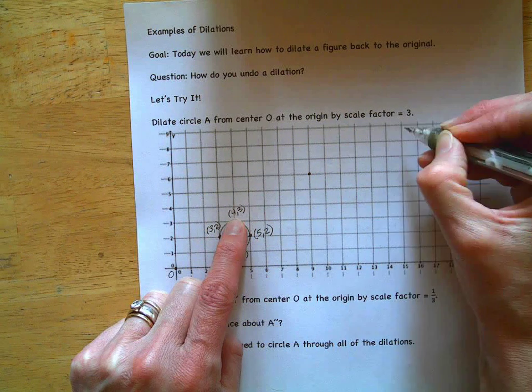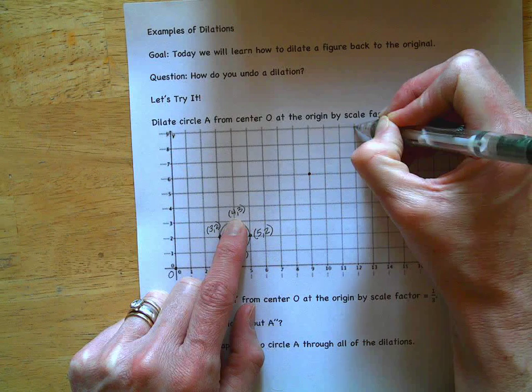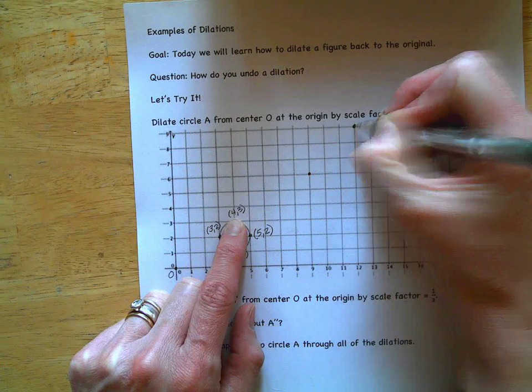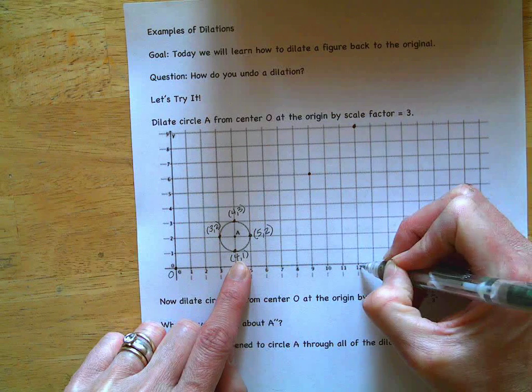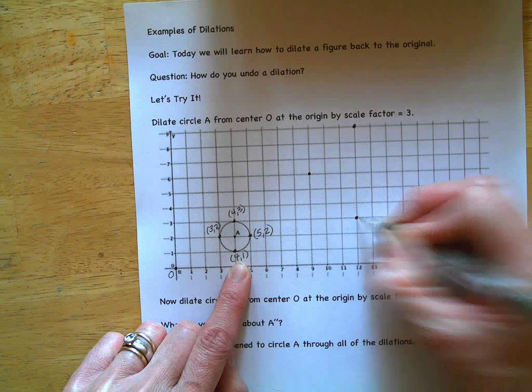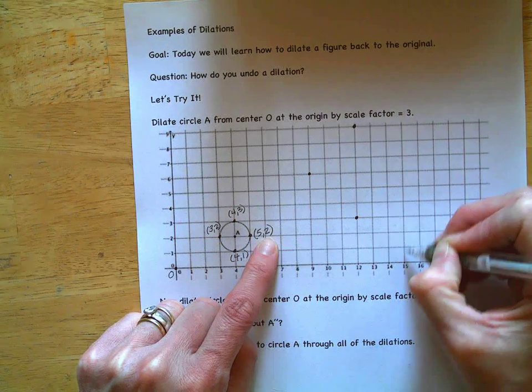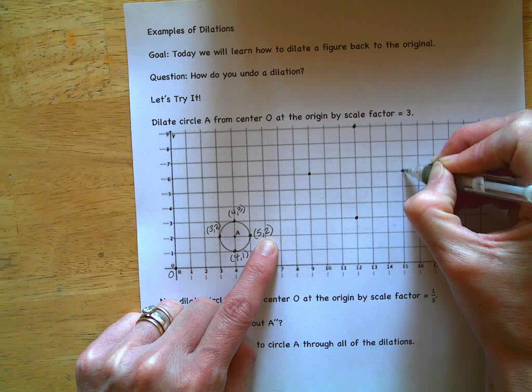Now I'm going to do this one, multiply it by 3, which gives me over 12. This time I'm going to go up 9, so it happens to be sitting here. This one says over 12, but this time I only go up 3, so it happens to be sitting right here. And then the last one is 5, which would be 15, and then up 6, which is here.